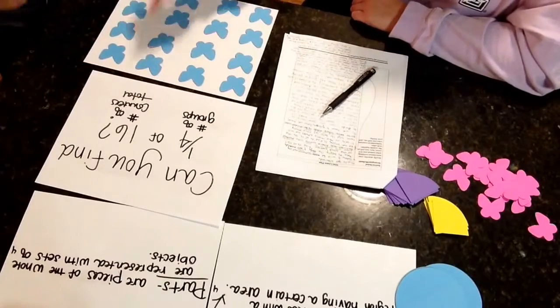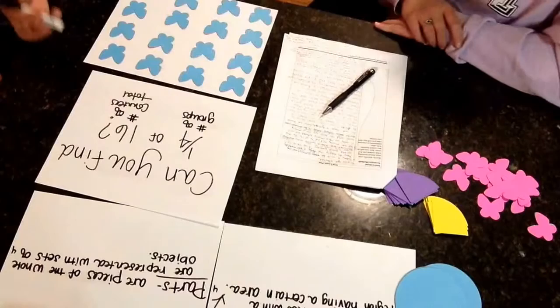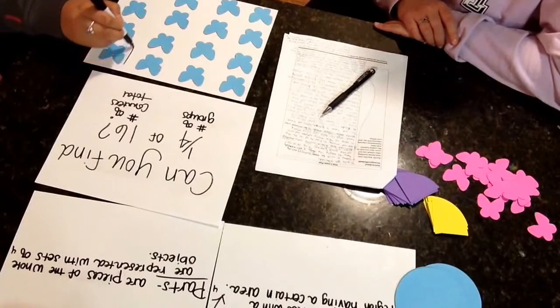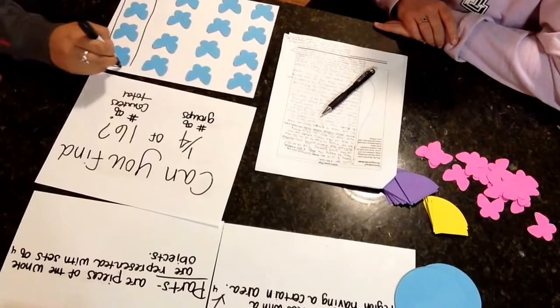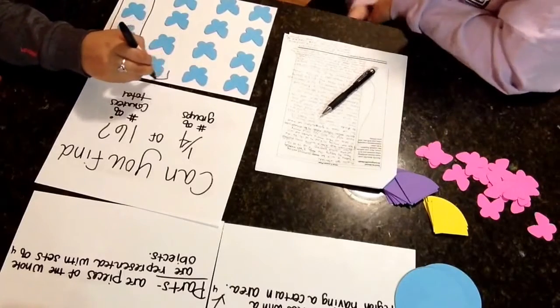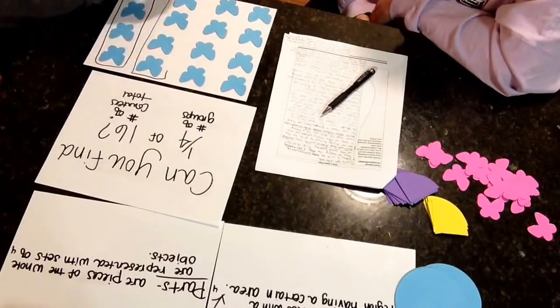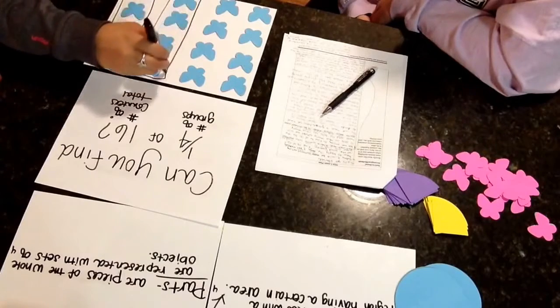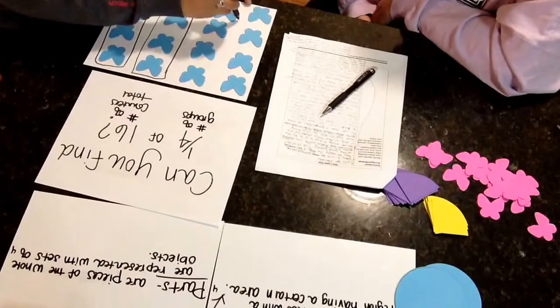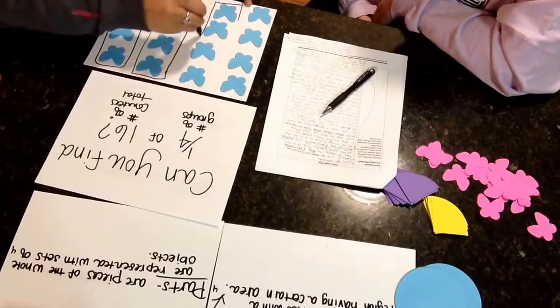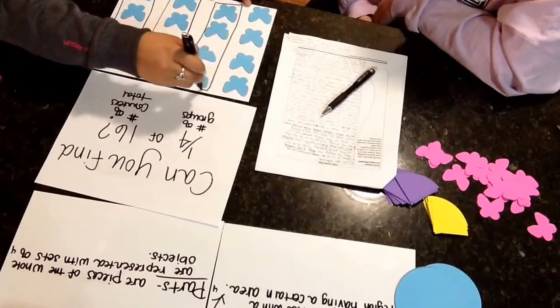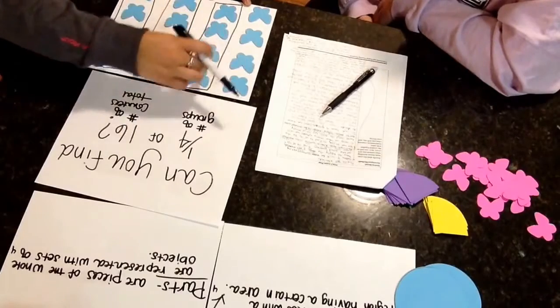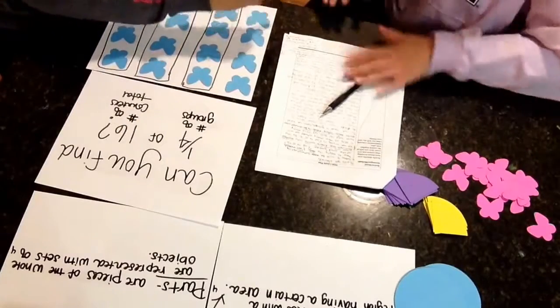I would circle them up and down. And this will just help you out when we try to find what 1/4 of 16 is. My butterflies are trying to fly everywhere. No flying butterflies.